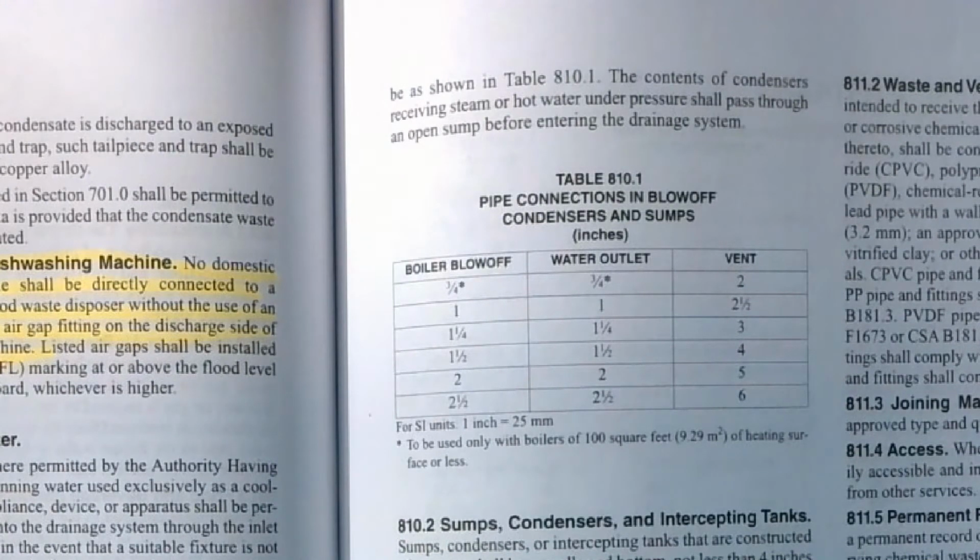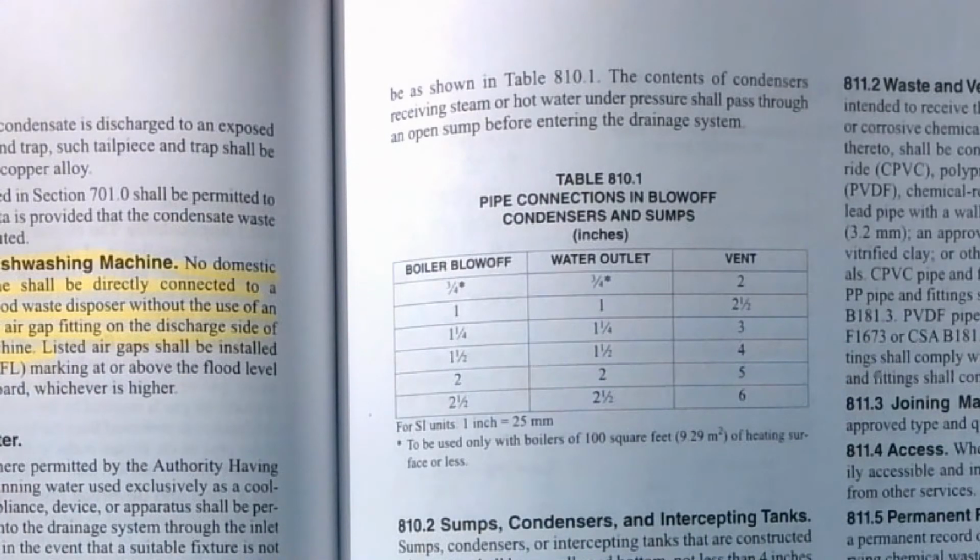The contents of the condensing receiving steam or hot water under pressure shall pass through an open sump before entering the drainage system. So then you have your pipe connection and a blow-off. So essentially what they're saying is if you've got a bunch of water that's over 140 degrees, you're going to dump that thing into a pit and it's going to cool itself off to where it's below 140 degrees before it goes into the drainage system.